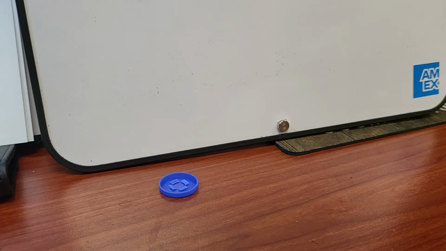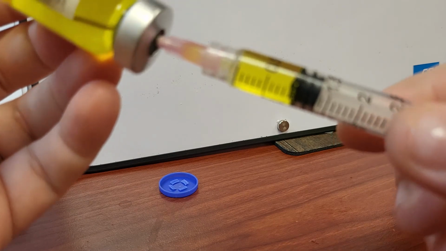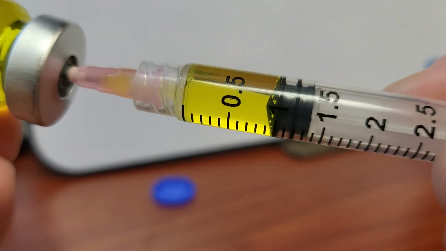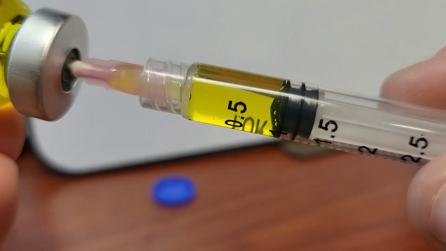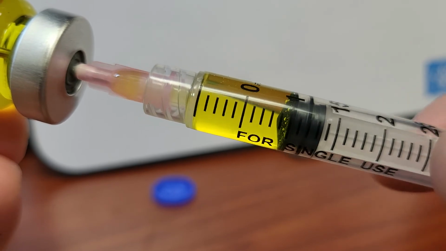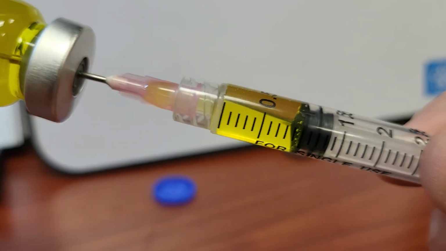You're going to have to get air bubbles out, tapping it, holding it steady. Almost done. Got that. Now there's your 1 ml. Those small little micro air bubbles are okay. Now you have 1 ml.